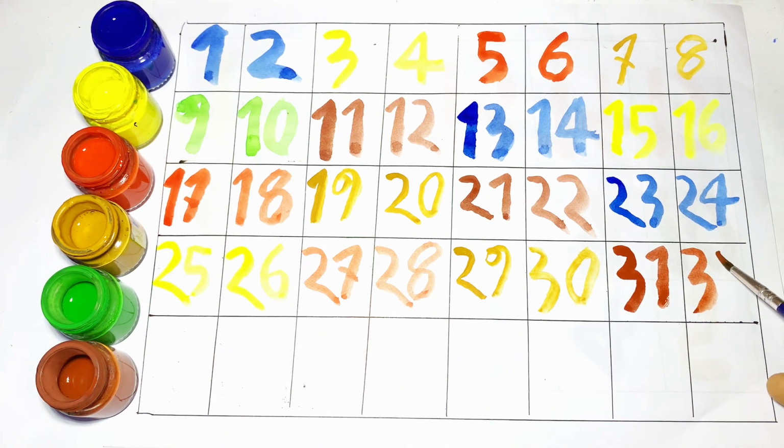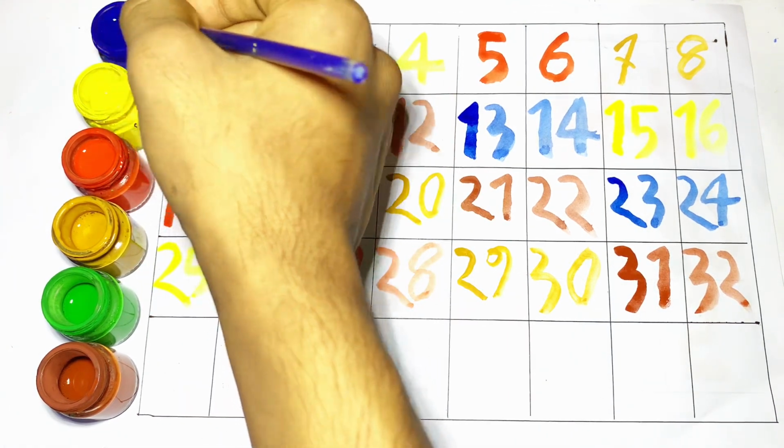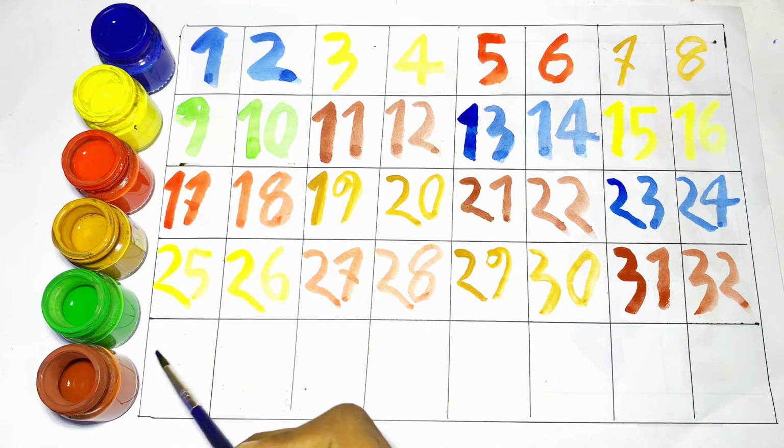32. The number 32, and again use brown color. Next 33. The number 33, and use blue color.